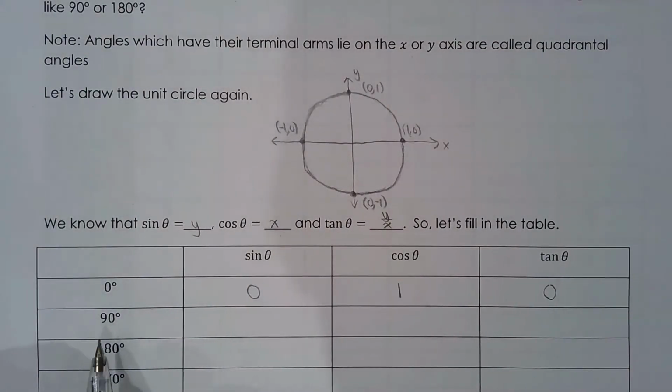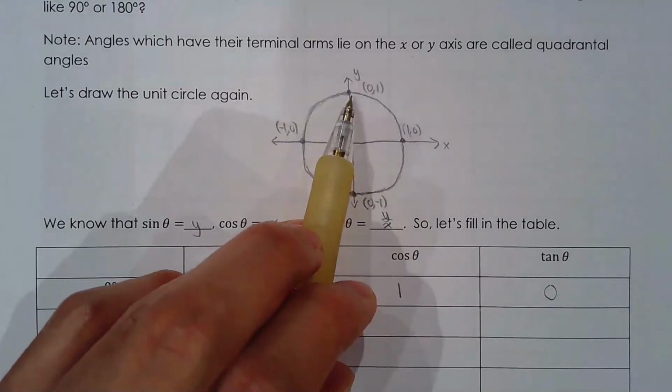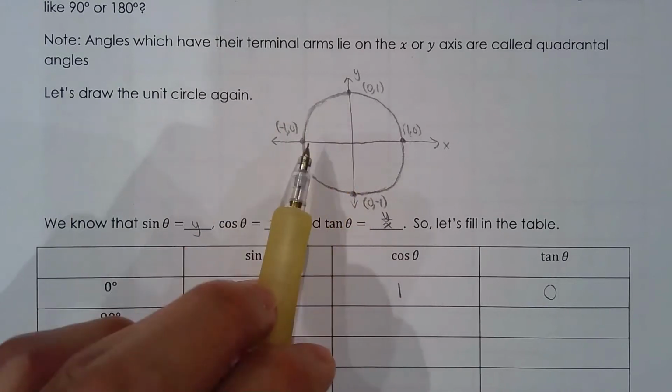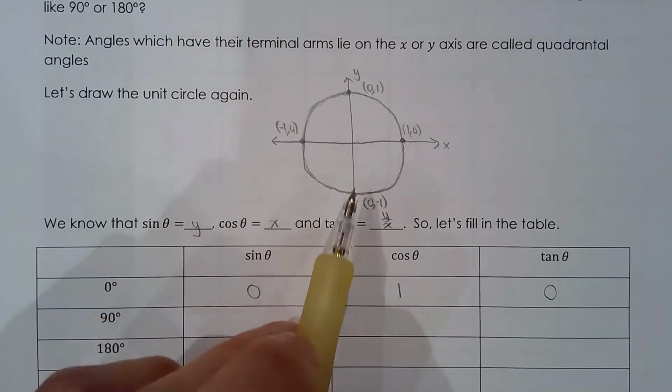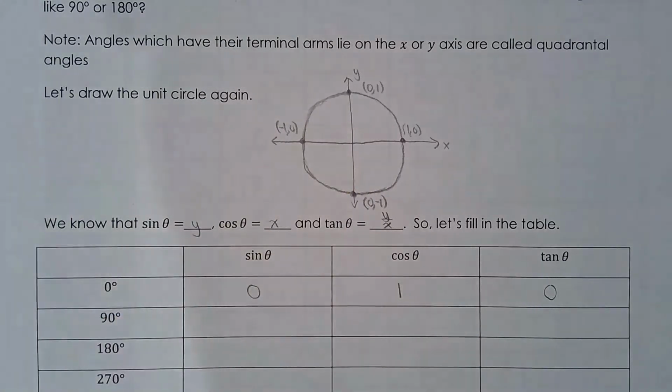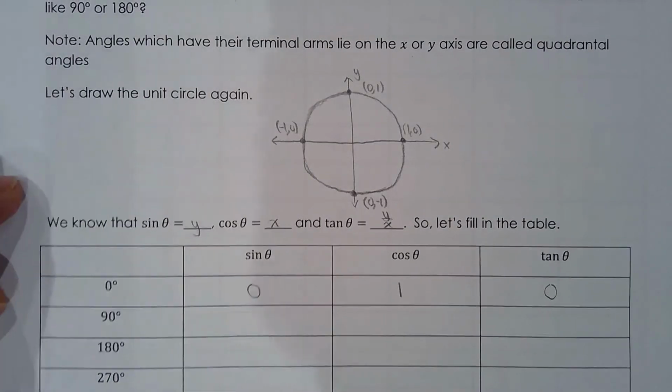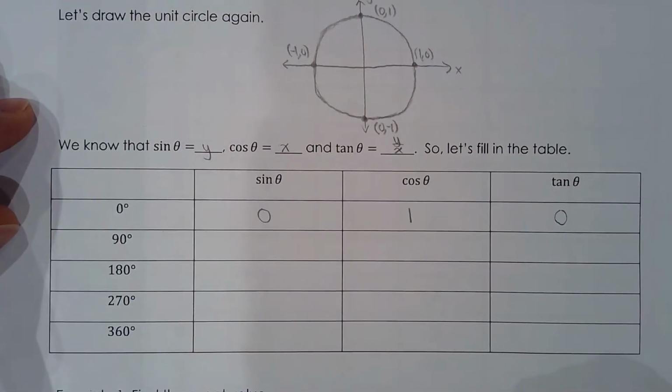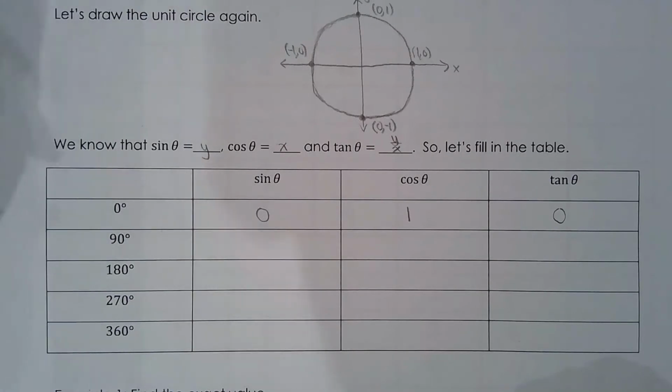So if I'm trying to find out sine, cos, or tan of 90 degrees, I look at this point. If I'm looking at an angle of 180 degrees, I look at this point. 270 degrees, I look at this point. I'm going to give you some time to try to fill in this table yourself. Pause the video and try to do it yourself, and hopefully your ratios match up with mine.